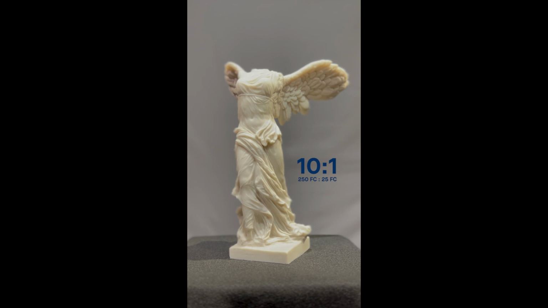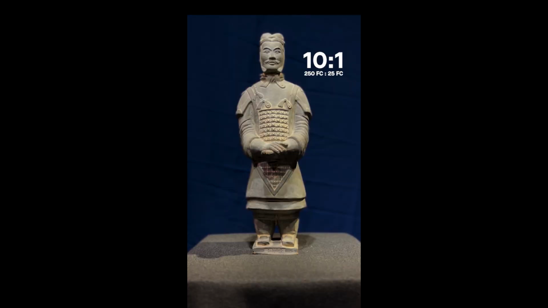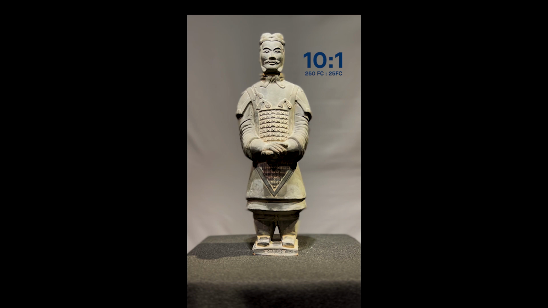And with a 10:1 illuminance ratio, the figurines really pop, so be bold. And as always, be mindful of overall illumination levels and exposure time as related to light-sensitive objects or artwork.